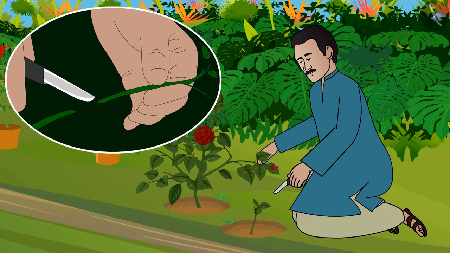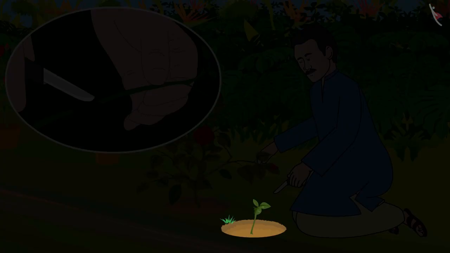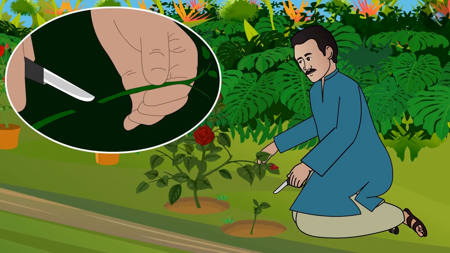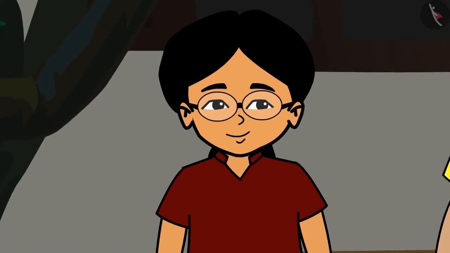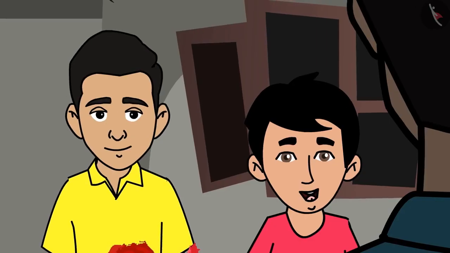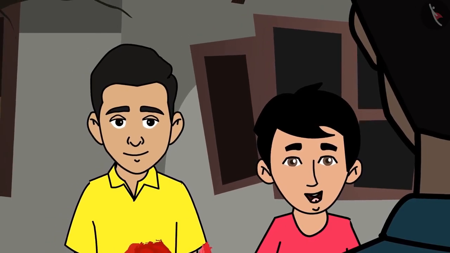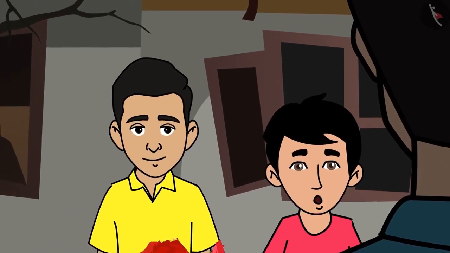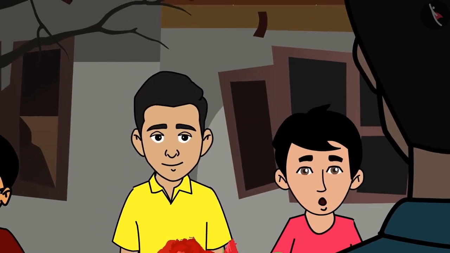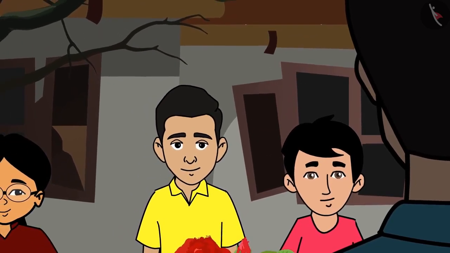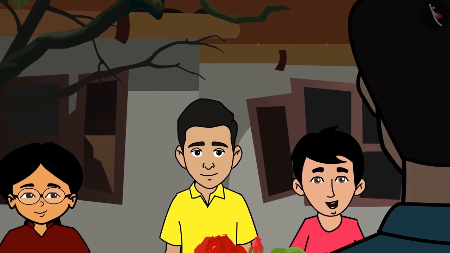Look, Ramu Kaka has cut a part of the stem of the rose plant and he has put it in the soil. Why is he doing something like that? Come, let us ask Ramu Kaka. Hello Ramu Kaka, we just saw that you cut a part of the stem of the rose plant and planted it back in the soil. We could not understand as to why you did that.